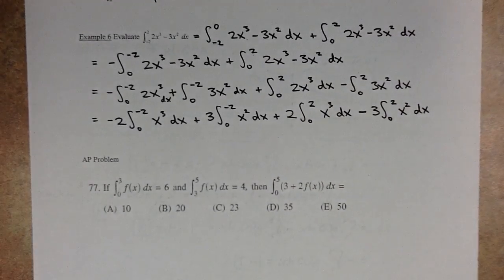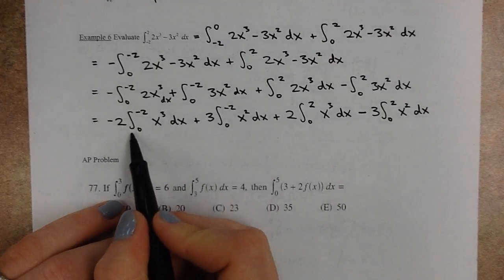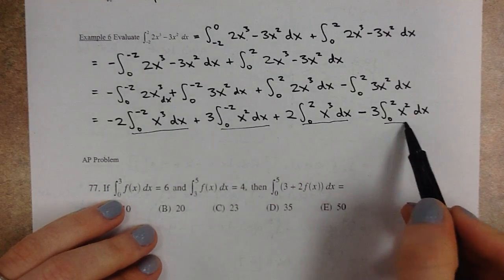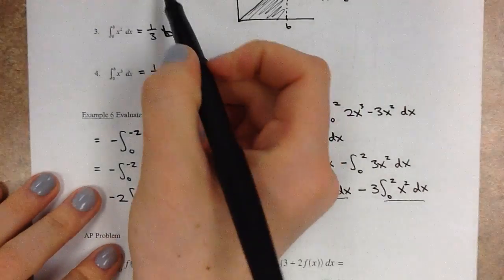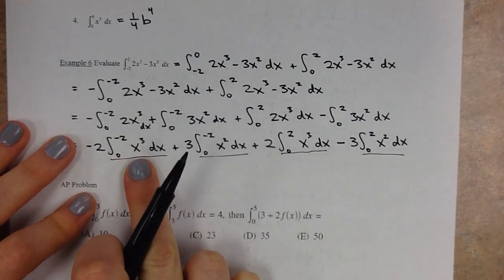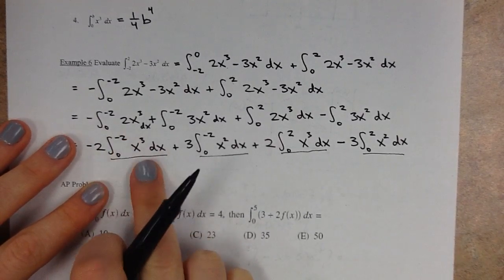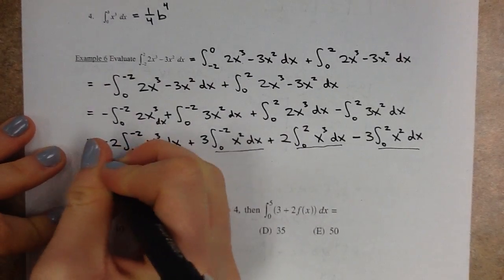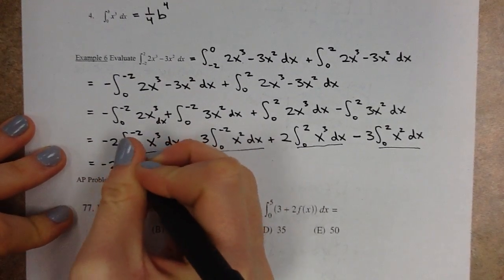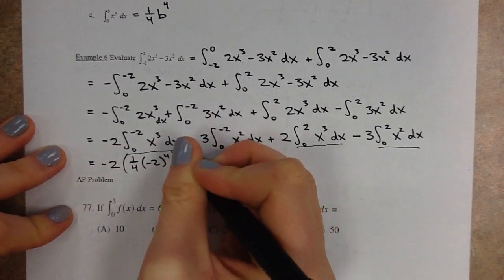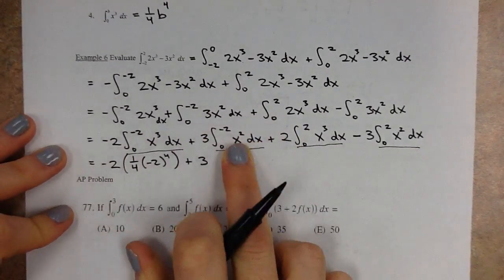Okay, so now, finally, all 4 of these main integral pieces fit with these rules that I have up here. So if I want this one, for instance, the integral from 0 to b of x cubed is just 1/4 b to the 4th. So I'm going to use that formula. So negative 2, and then 1/4 times negative 2 to the 4th. Plus, now this one I have a 3, this is an x squared.